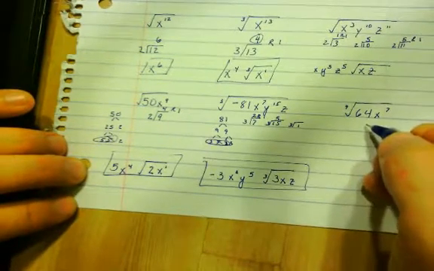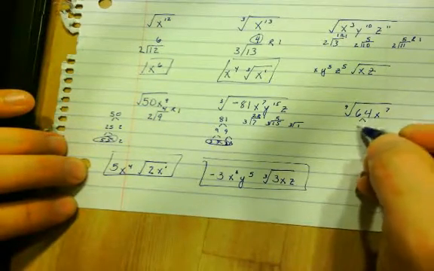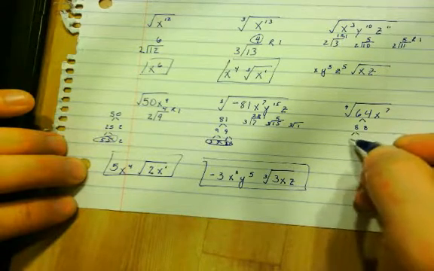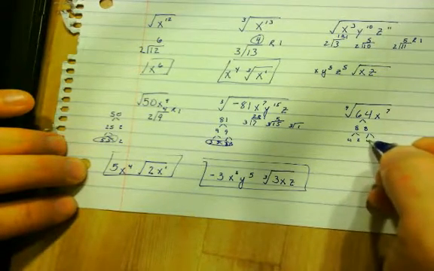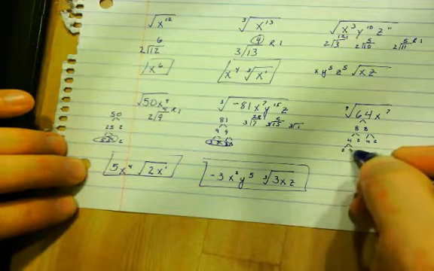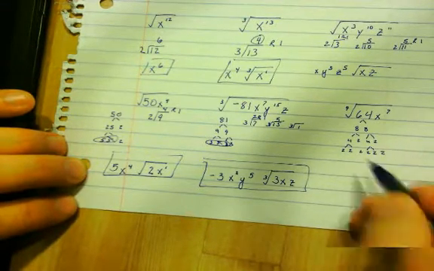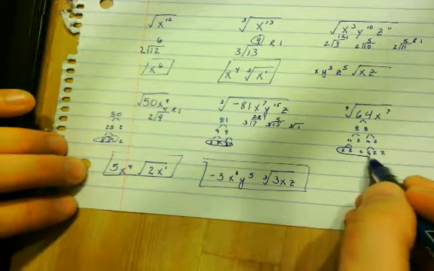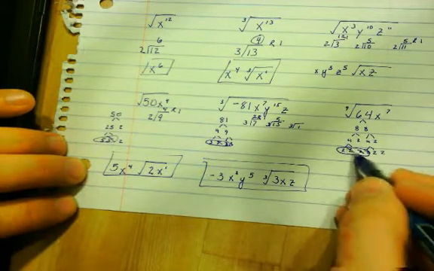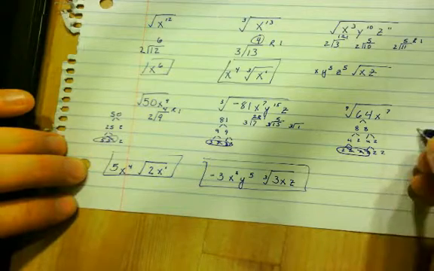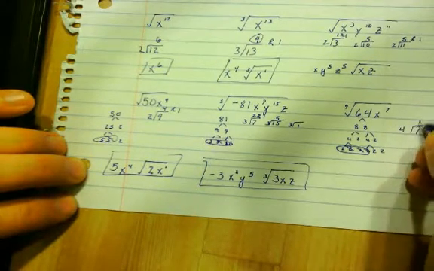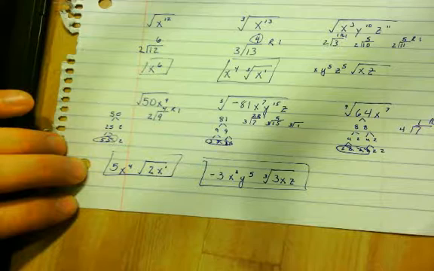Last but not least, 4th root this time. So 8 and 8, 4 and 2, 4 and 2, 2, 2, 2, 2. I'll bring down the other 2's. I'll circle 4 2's. 1, 2, 3 get crossed out. 7 divided by 4 is 1 with a remainder of 3.